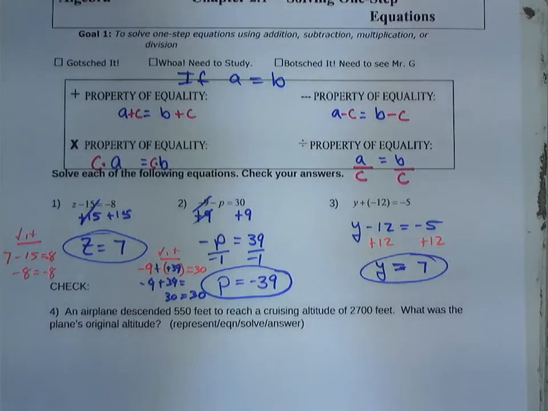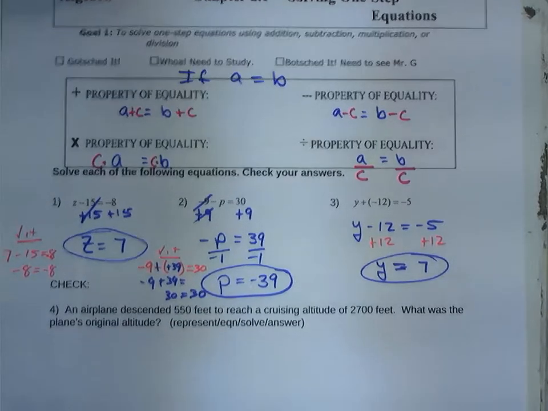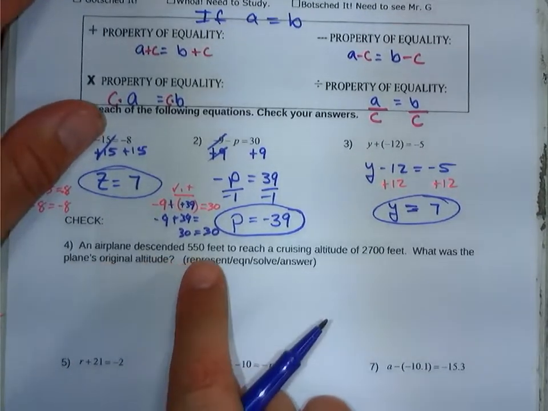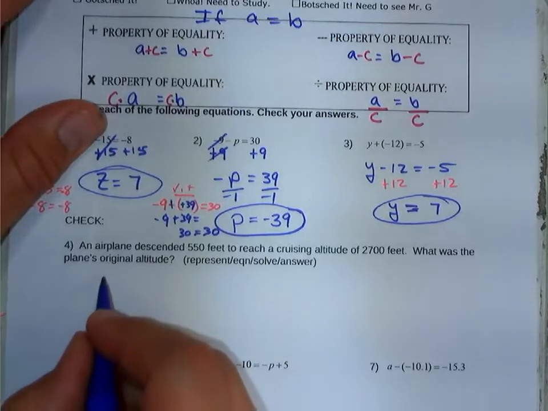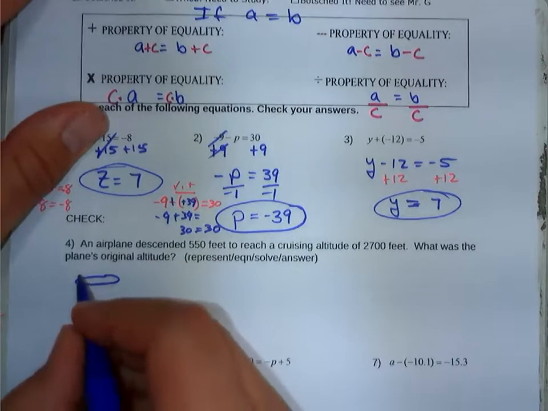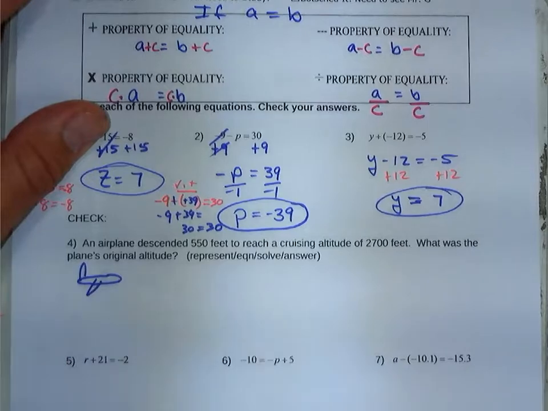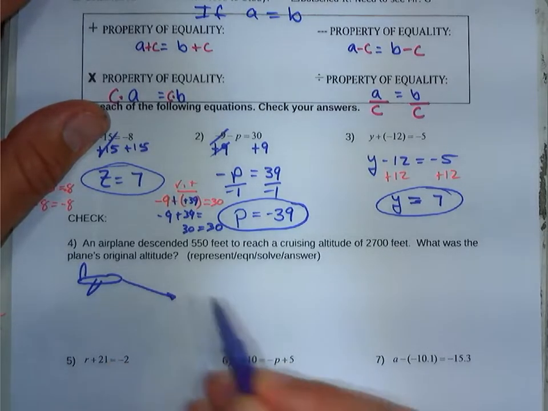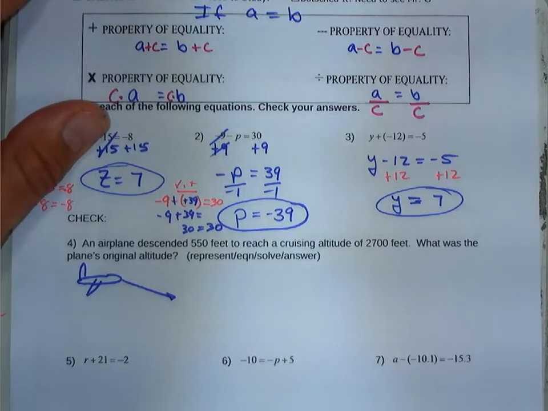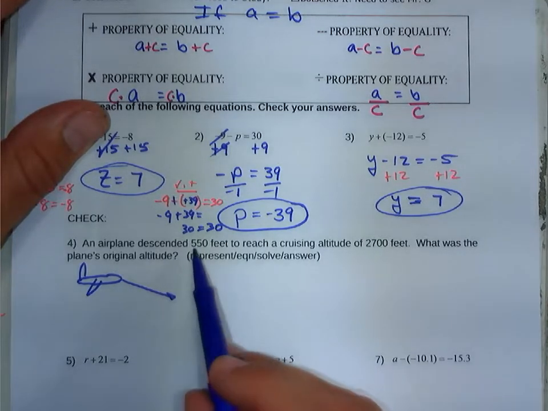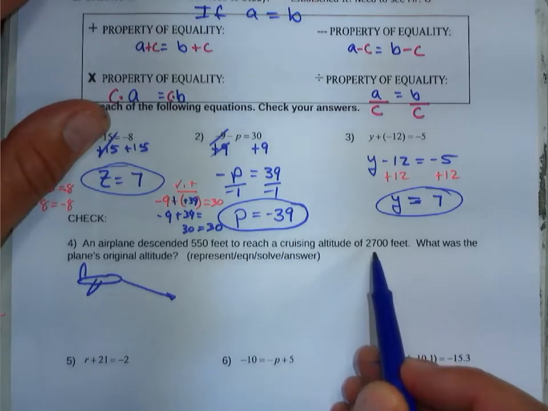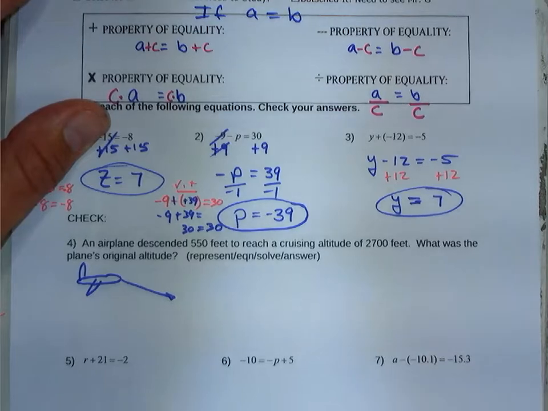Now, from time to time, you guys might run into some word problems. So as I take a look, an airplane descended 550 feet. So again, I have an airplane up in the air. Don't make fun of my airplane. It's up in the air, and then it starts going down some distance. Okay, it's descending. So it's descended 550 feet to reach a cruising altitude of 2,700 feet.